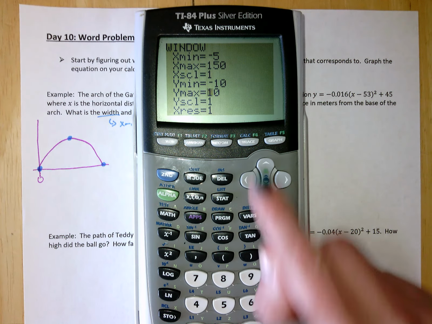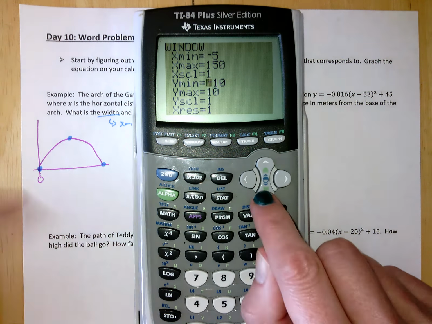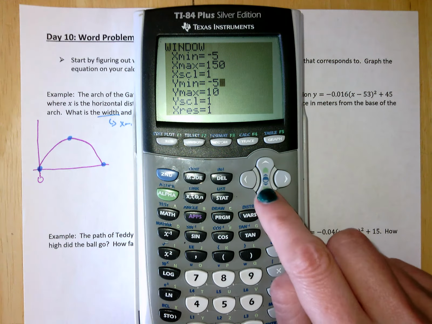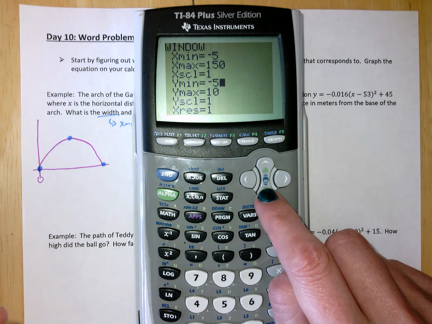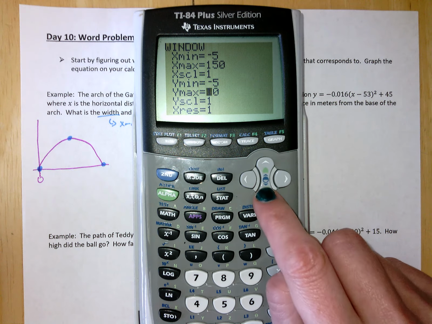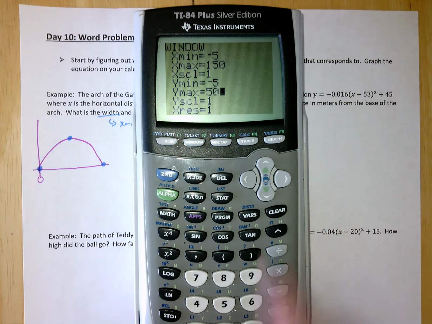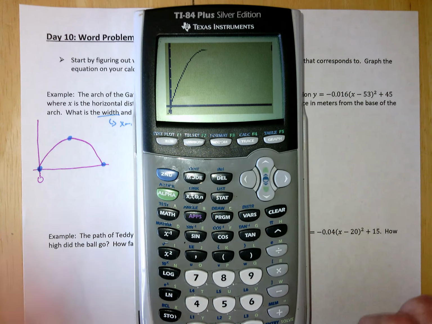And then for my Y values, again, I don't want to start at 0. I know the bottom of the arc's at 0, but I'm going to go from -5 just so that I can see both sides of the axis. And then for my Y max, I know the max height is 45, so I'm going to say 50. All right, and let's take a look at our graph.